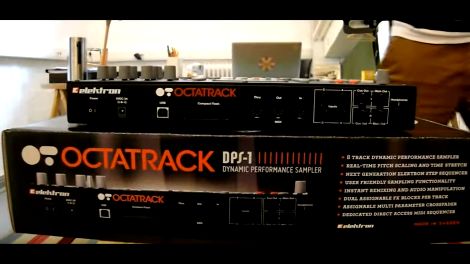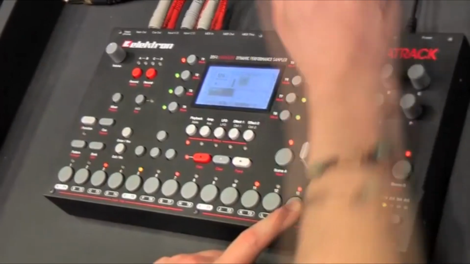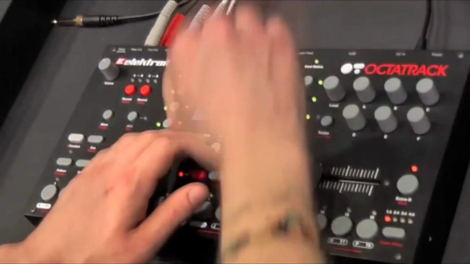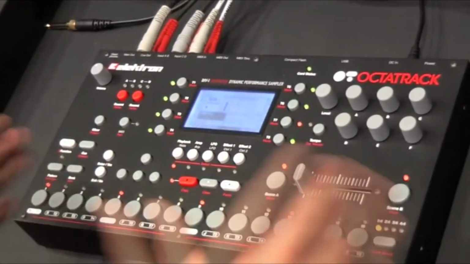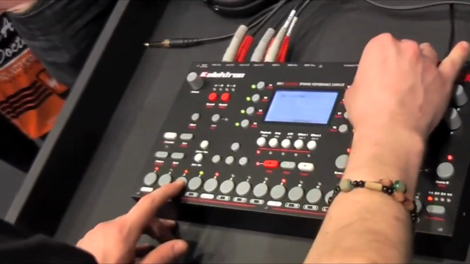When you buy the Octatrack, on the box, in big white letters in Times New Roman font, it says 8-track dynamic performance sampler. You know what you get when you buy it. What is the matter with you people? I mean, the sampling community, we're too spoiled, man. We want everything easy. Don't get me wrong, the Octatrack does have a learning curve that you need to get over, to get comfortable with the unit.